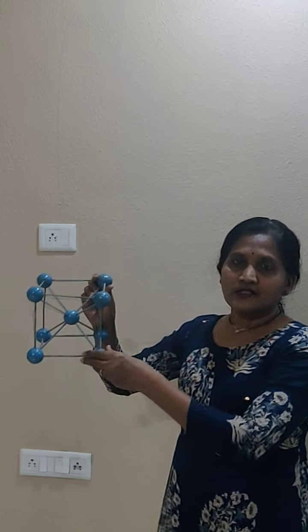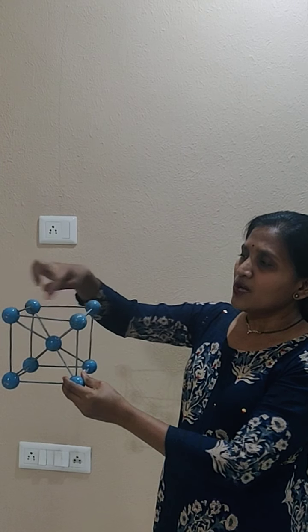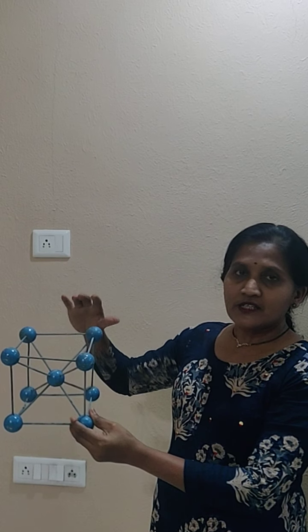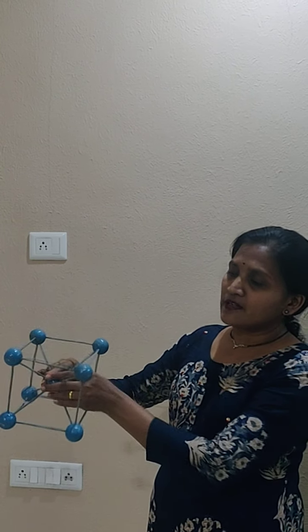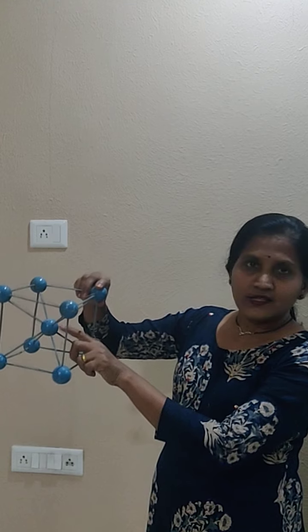Now see this one. This is the body centered. In body centered, what will be there? 1, 2, 3, 4, 5, 6, 7, 8, 8 particles as in the usual primitive unit cell. Consider how the simple unit cell looks without this particle. Without this particle, this is a simple cubic cell. And when there is 1 in the center, this becomes a body centered cell.